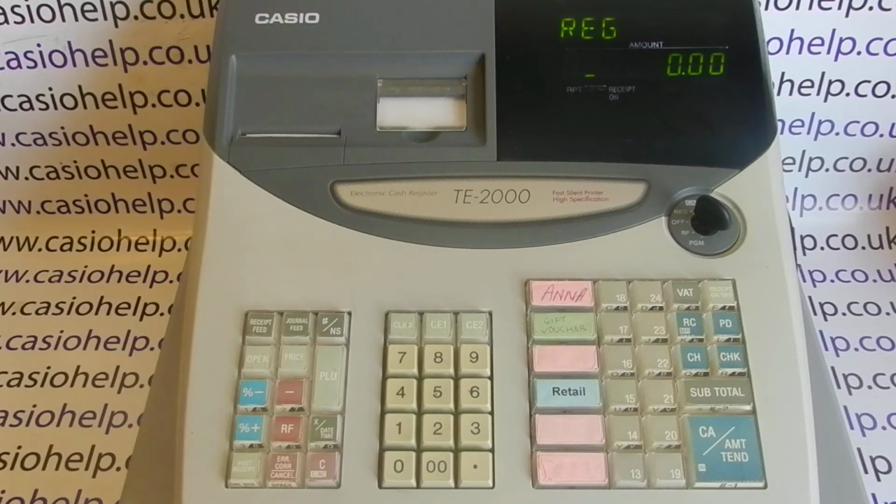This video from Casio Help, we're going to quickly demonstrate how to change the time on your TE2000 register. So really simple procedure, possibly the clocks have gone back or forward and you want to change the time so it's reflected on your register.